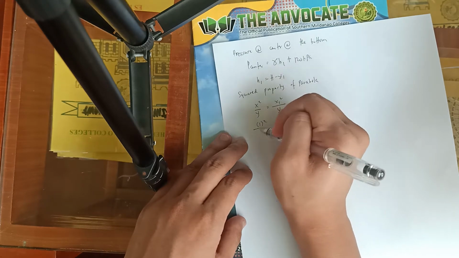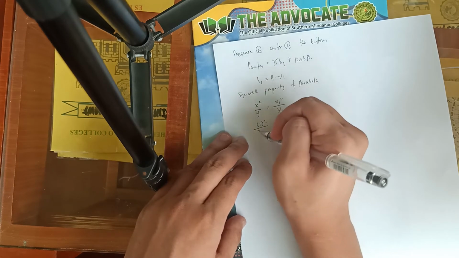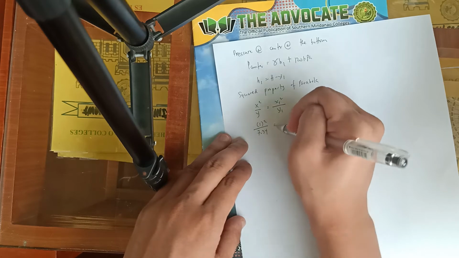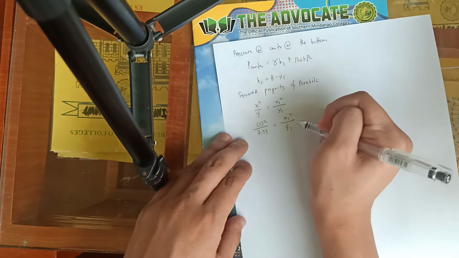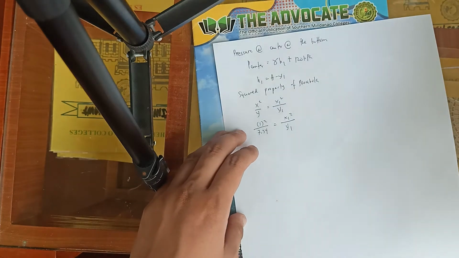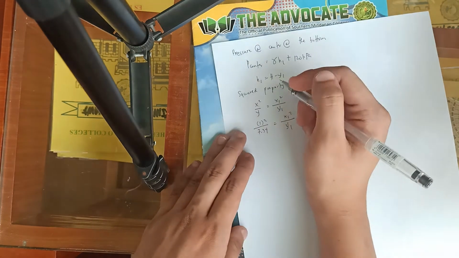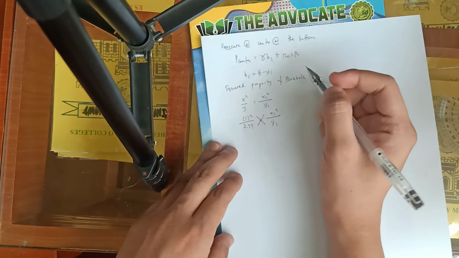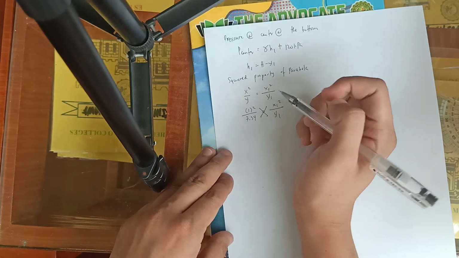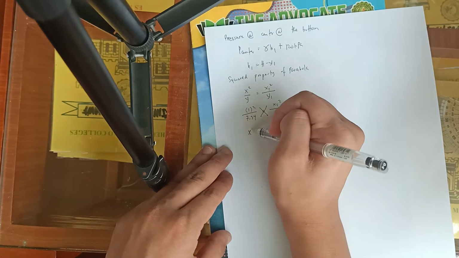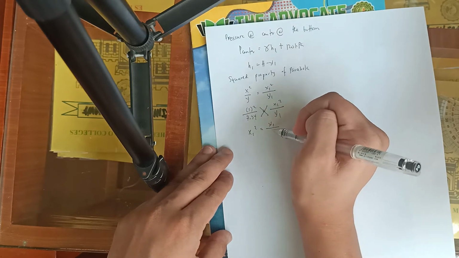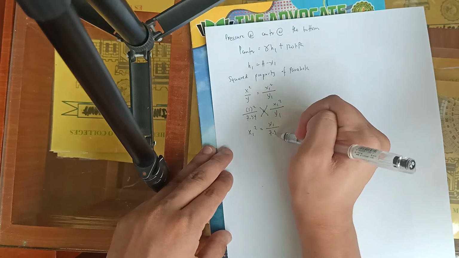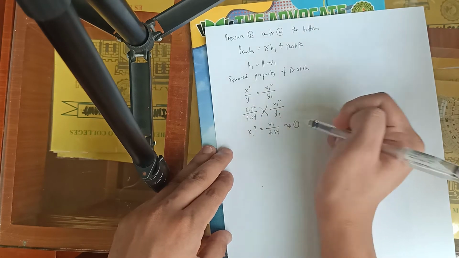So 1 squared over y, which is 7.34, equals x sub 1 squared over y sub 1. So cross multiply. Our equation is x sub 1 squared equals y sub 1 over 7.34. So this is equation 1.